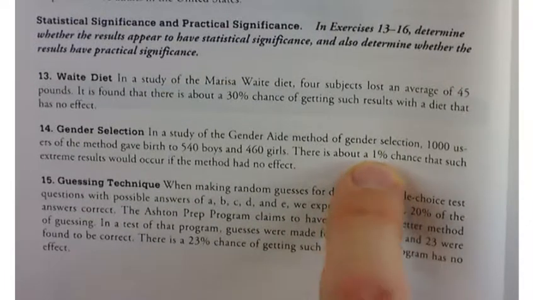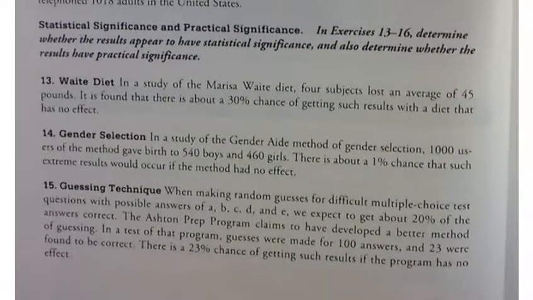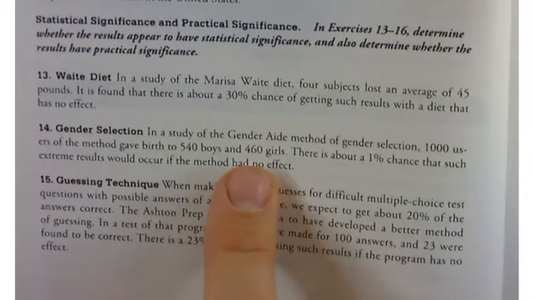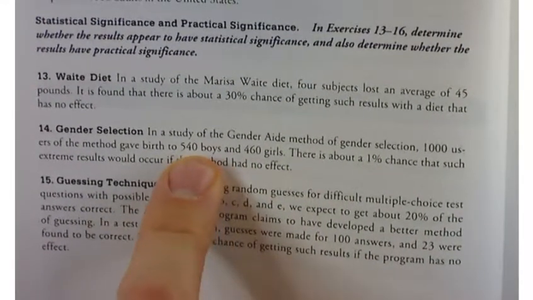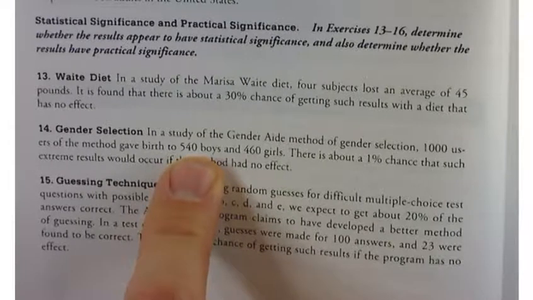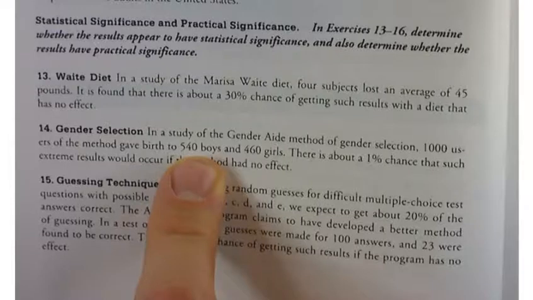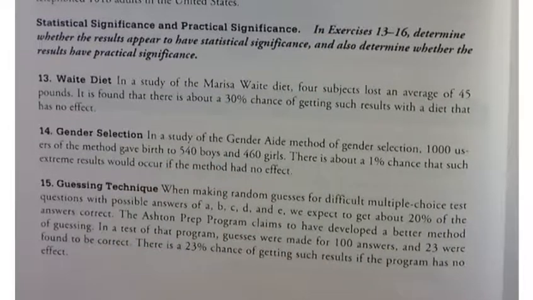So what this is saying is that it seems like the method is working because you got a lot more boys than you would have expected. Now that's statistical significance. But on a practical level, 540 boys, that's only about 4% more than you would expect normally. How much money are you going to spend to increase your chances of having a boy or a girl by 4%?